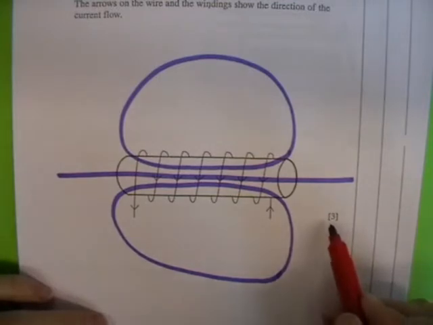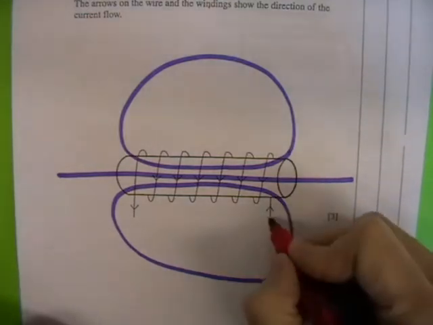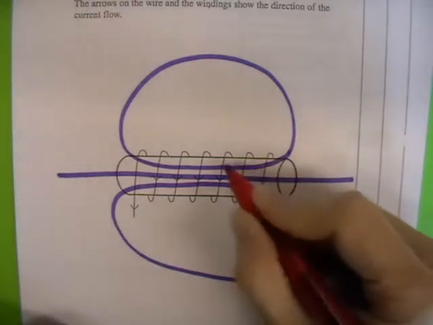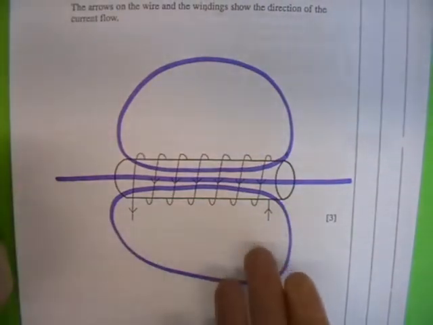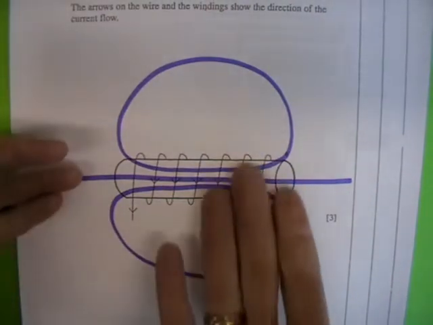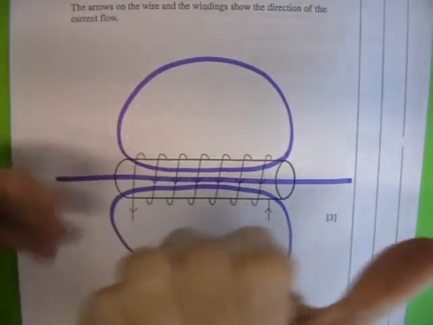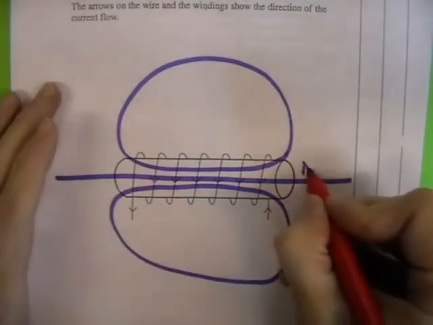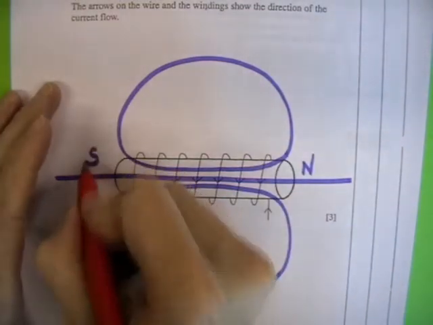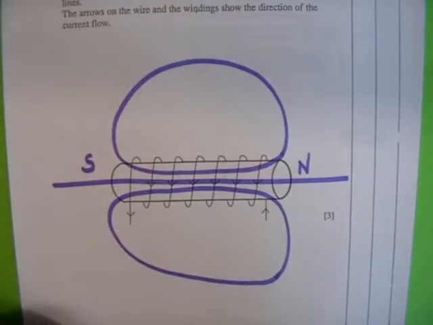So the next thing you have to do there is work out the direction of the poles of each end of the coil. So you can see your current's going up the back and coming down the front. And if you use your right hand grip rule, you have to put your hand up under the back and down the front, and your right hand thumb points to the north pole. So this is a north pole and this is a south pole. So that's your second mark.